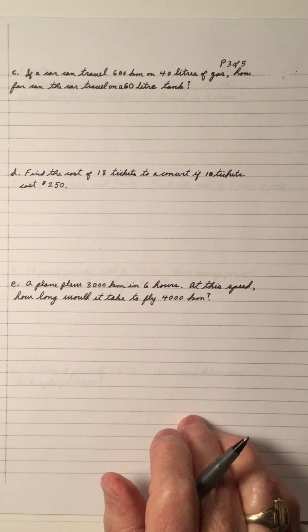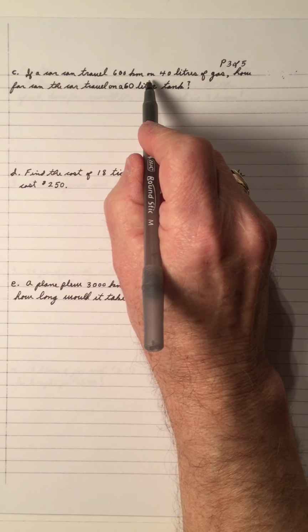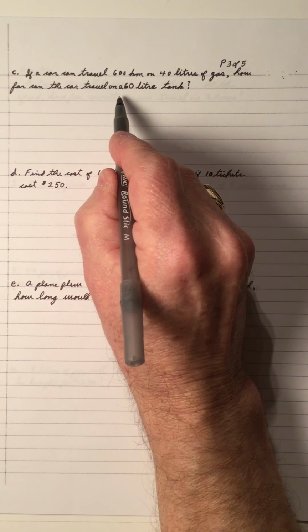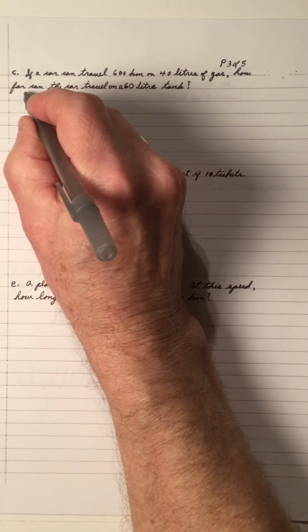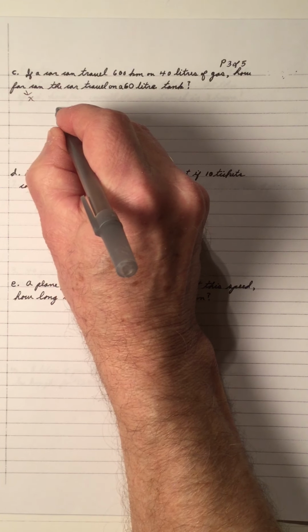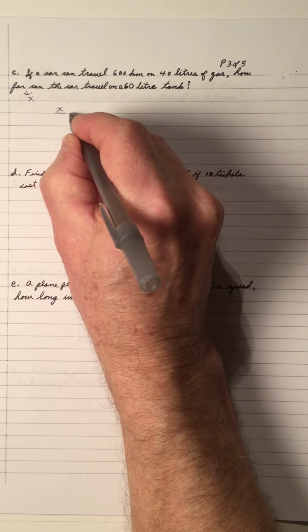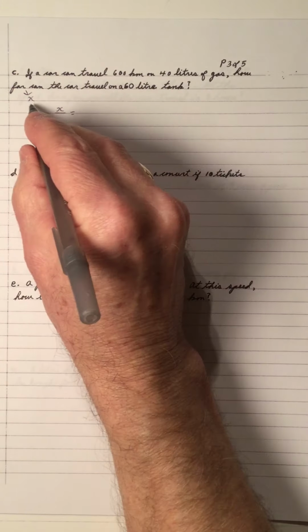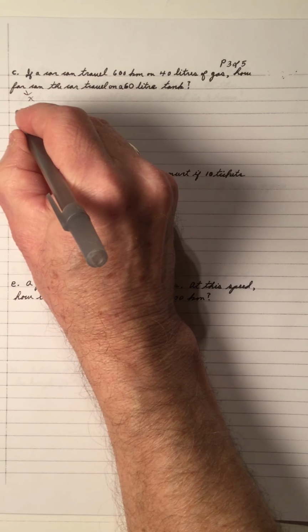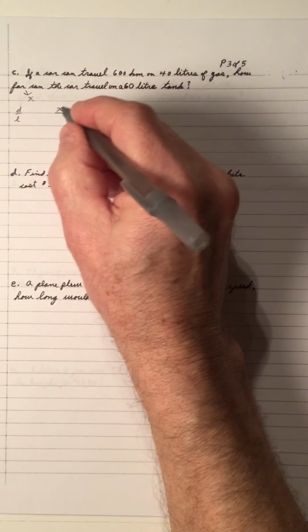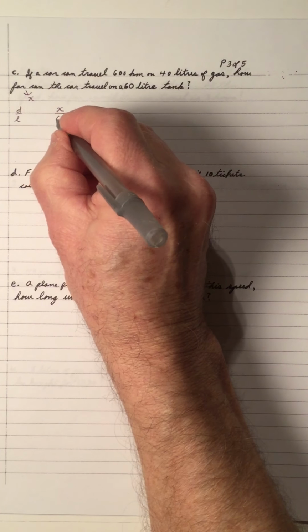C. If a car travels 160 kilometers on 40 liters of gas, how far can the car travel on 60 liters of gas? Again, how far is your x. That's your unknown. So if you put your unknown on the top there, we're going to set up two proportions. That means if that's your distance divided by your liters, that's your ratio. So you got an x divided by 60.